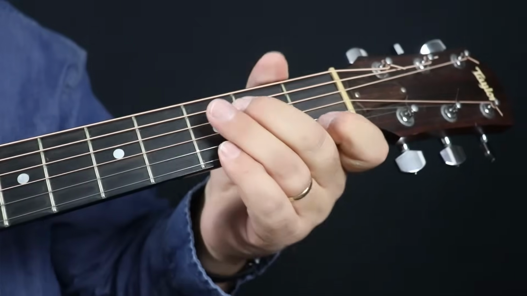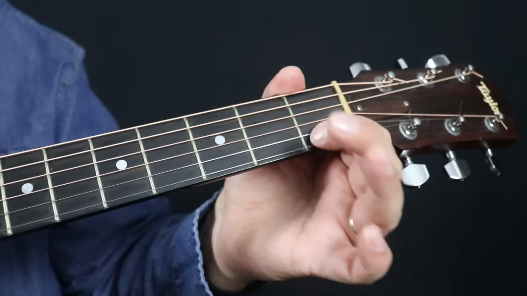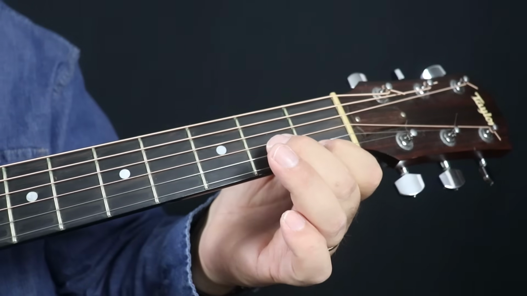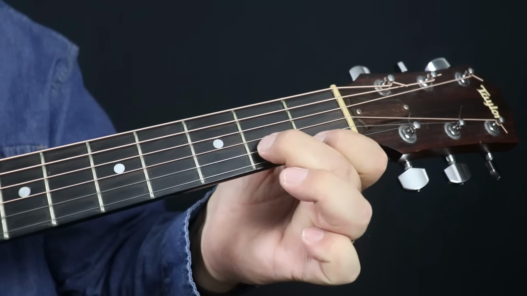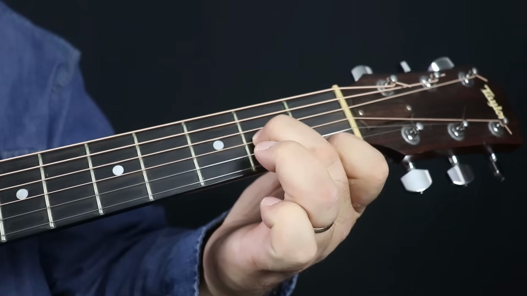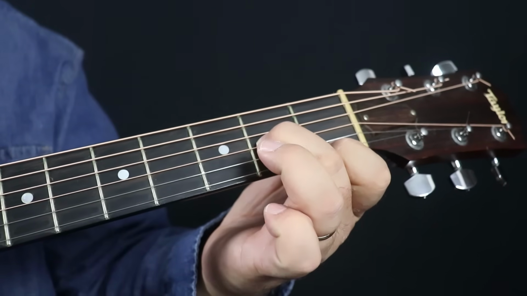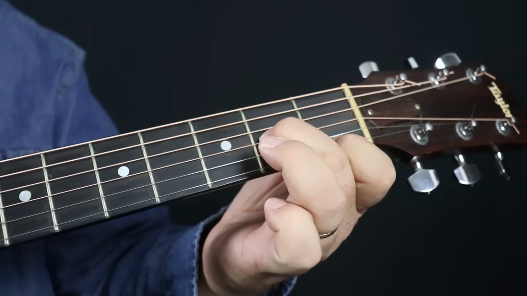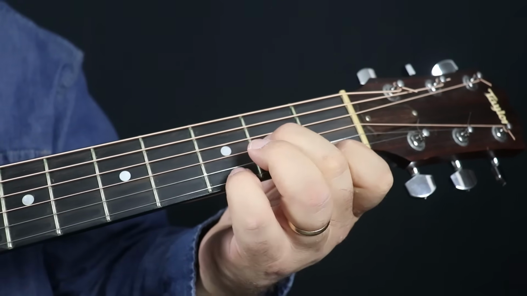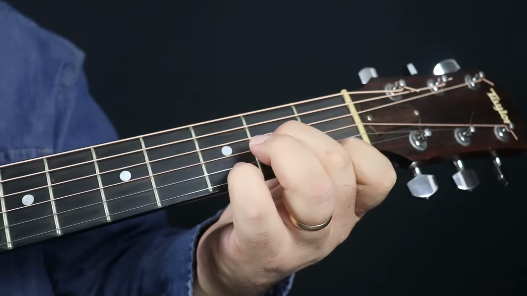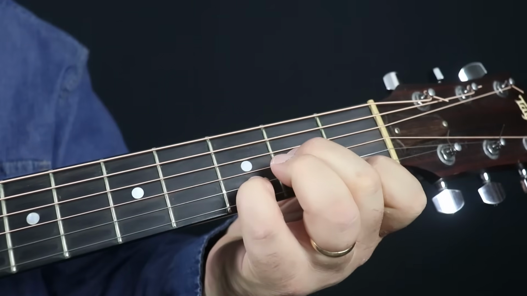Now for your D minor, we're going to go finger 1, fret 1, string 1. Here we go, finger 2, fret 2, string 3. Notice I'm just sort of making sure they're clear as I go. Take finger 4, actually not finger 3, finger 4, and I'm going to drop it down on fret 3, string 2, right here.